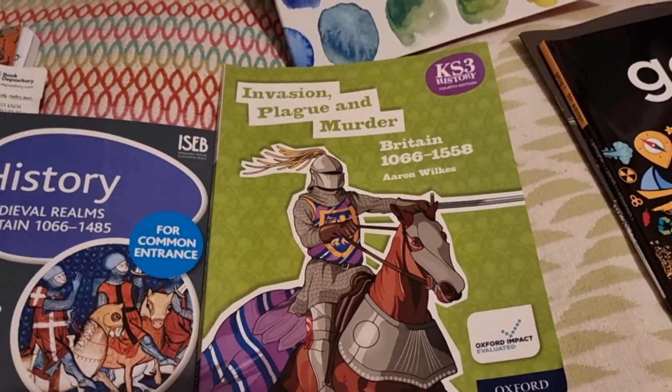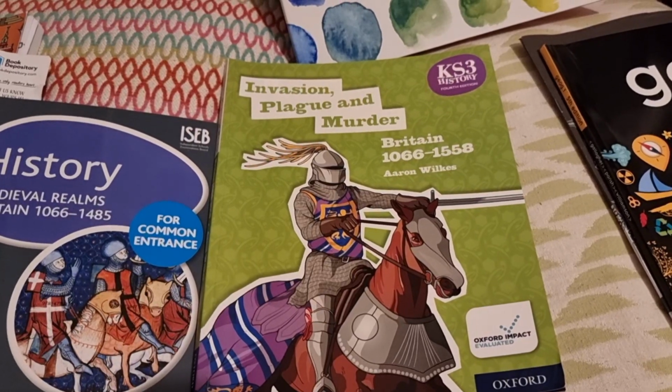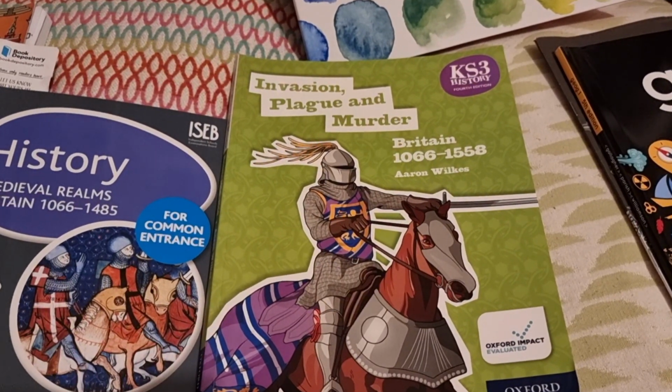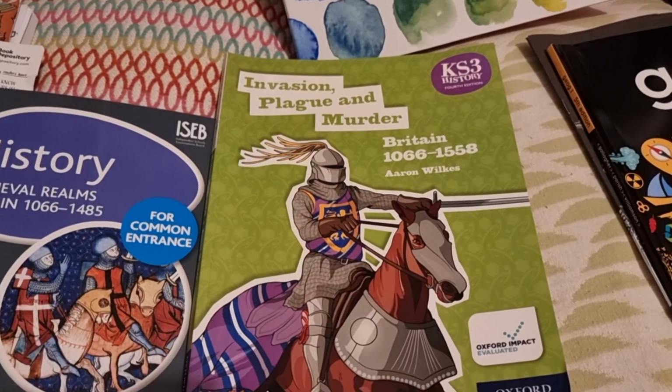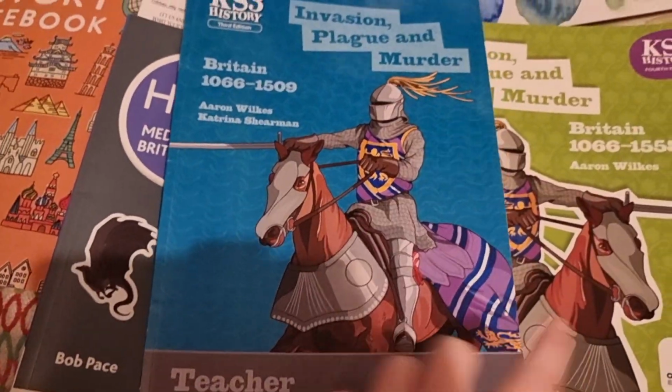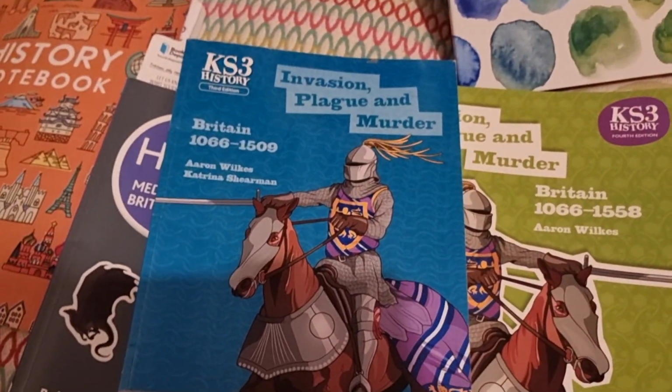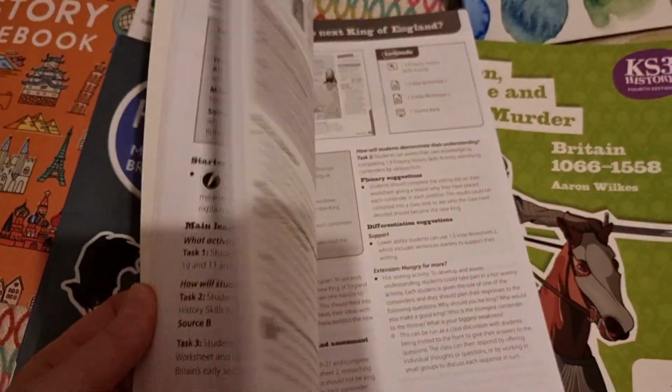I'll just quickly show you what the teacher guide looks like, in case you're thinking, do I really need to spend that amount? Because I think it was £150. Luckily I got mine used. So this was the teacher guide. This is for the 3rd edition, but I can't imagine why it'd be that different.